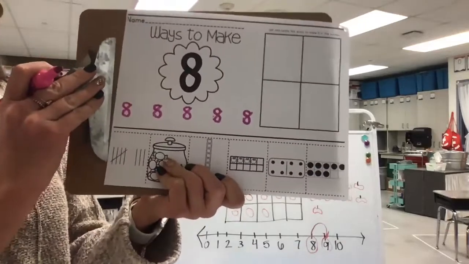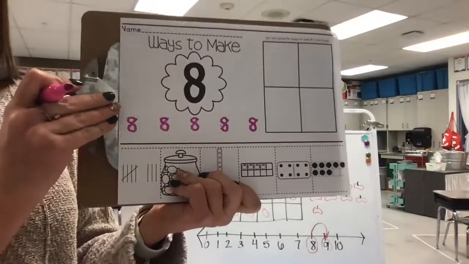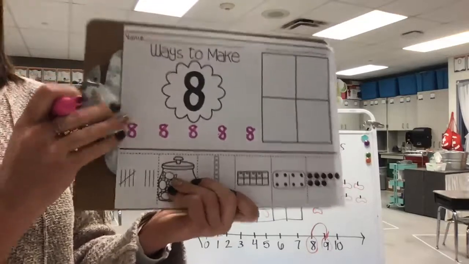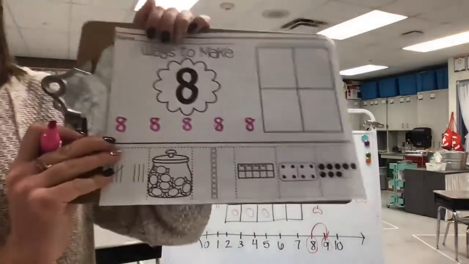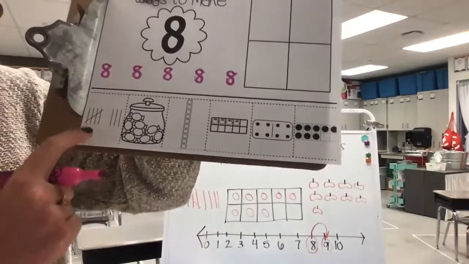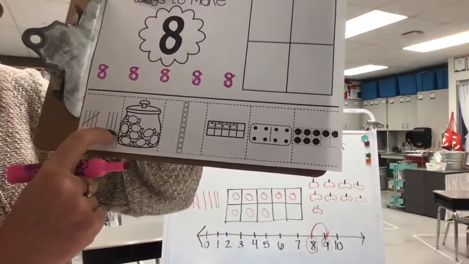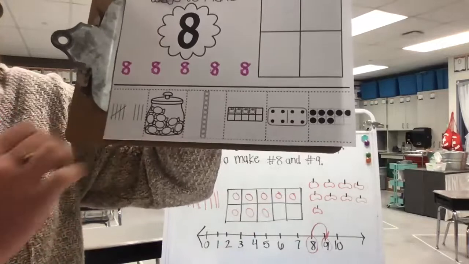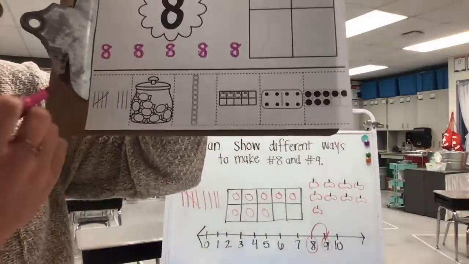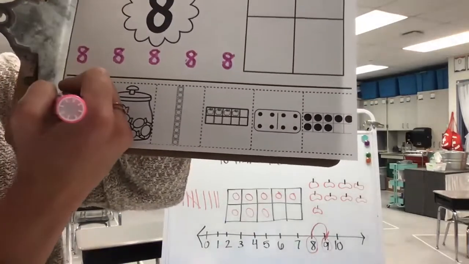Good. Now we're going to use our pencil to show that we know 8 in other ways. So first let's count our tally marks to 8. Ready? 5, 6, 7, 8. Oh yes, this definitely has 8 right here. Let's double check by tracing. Let's make our tally marks and write on top.